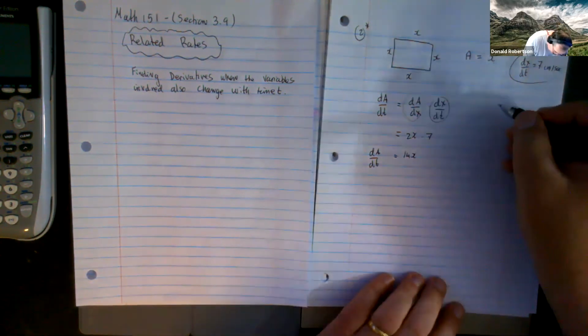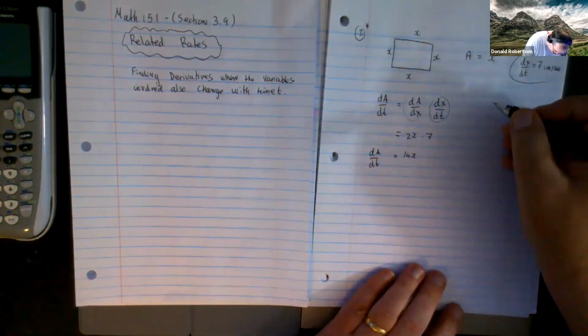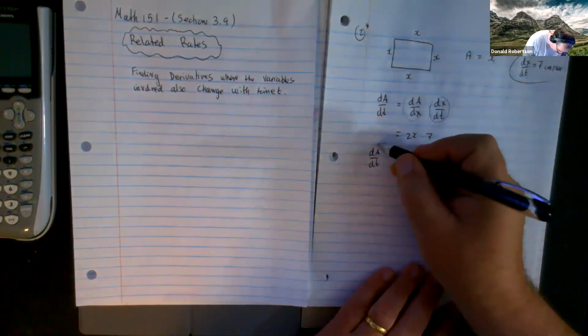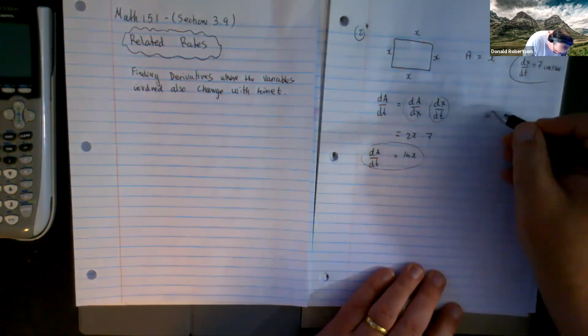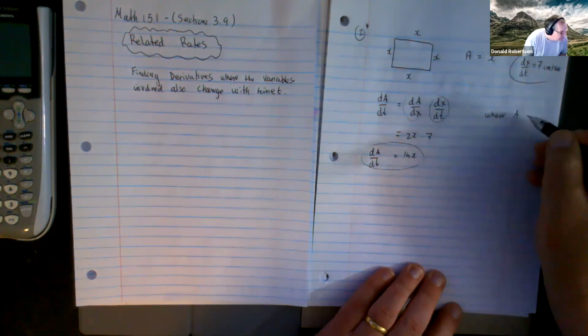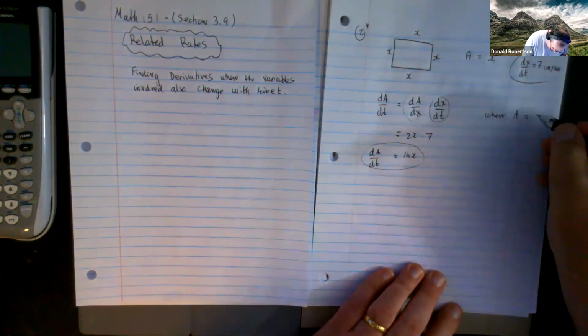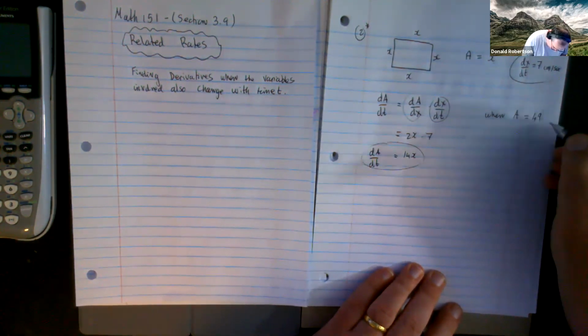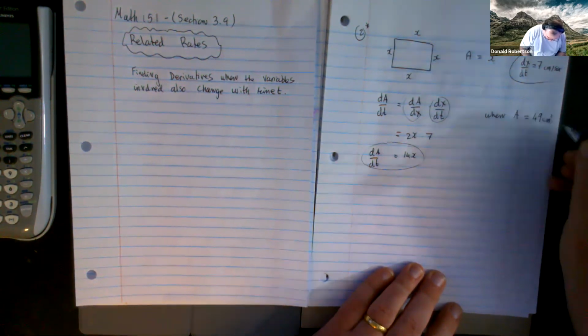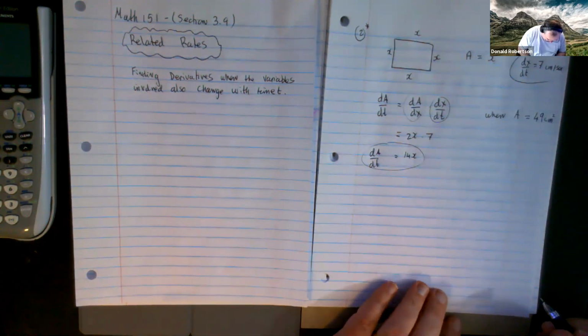But they added an extra bit to the story. They want you to find this guy when the area is 49 square centimeters.